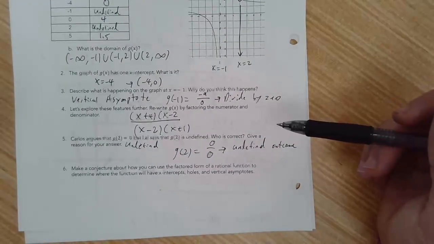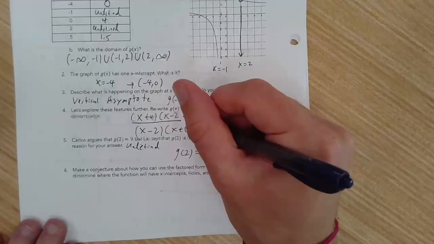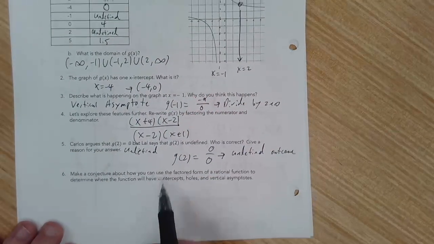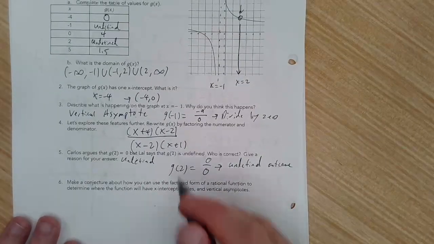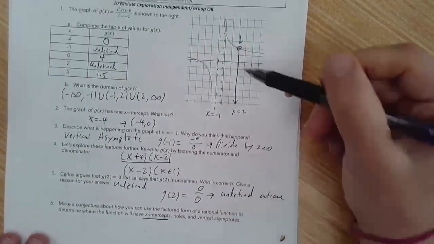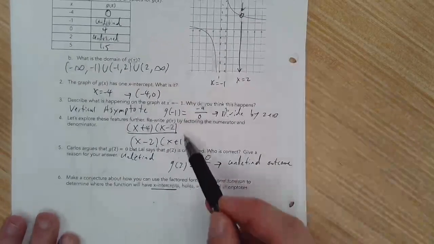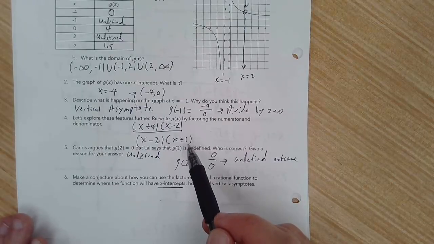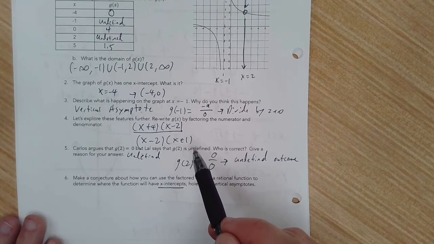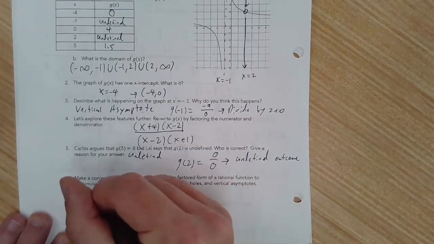Question 6 is asking us to put it all together. What is the relationship between the factors and these features? Let's start with the x-intercept. My x-intercept is at -4. Where do I see a -4 in this factored form? It's in the numerator; it's a solution.